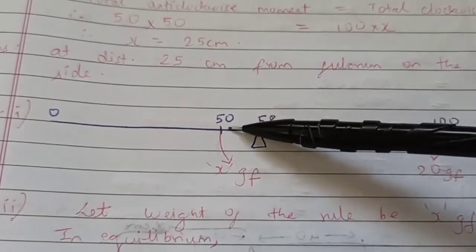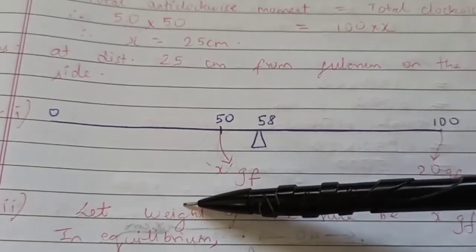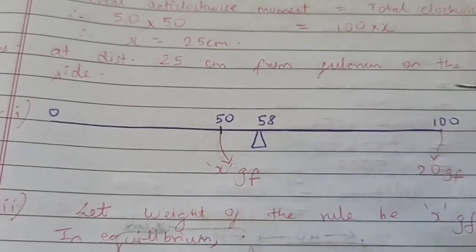The ruler will tilt towards the left. But to bring it back to equilibrium, we have put an additional weight of 20 GF at the other end, at the edge, 100 centimeter. So now, in equilibrium, the total clockwise moment and anti-clockwise moments will be equal.